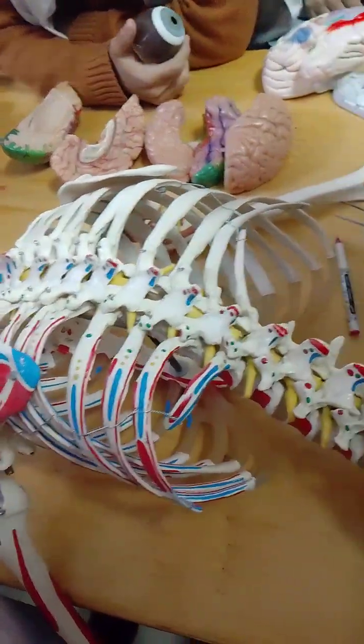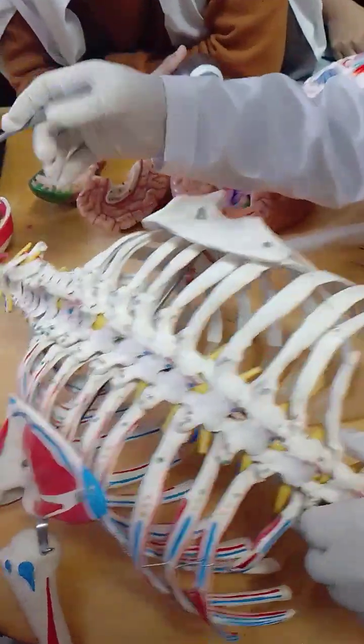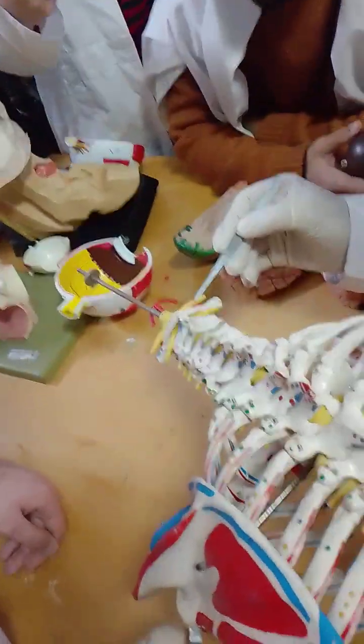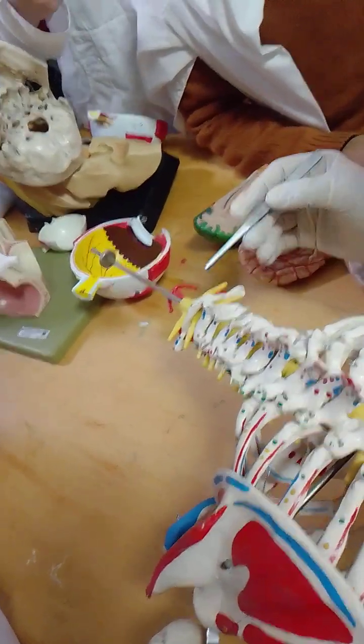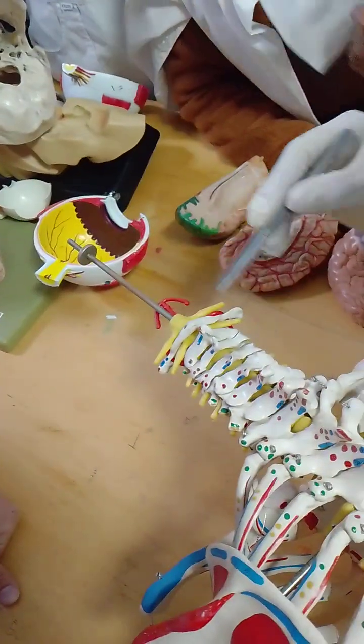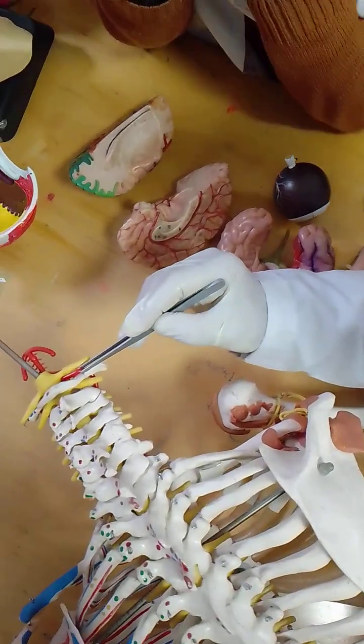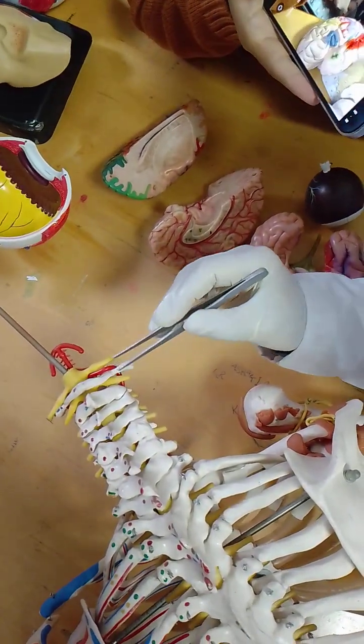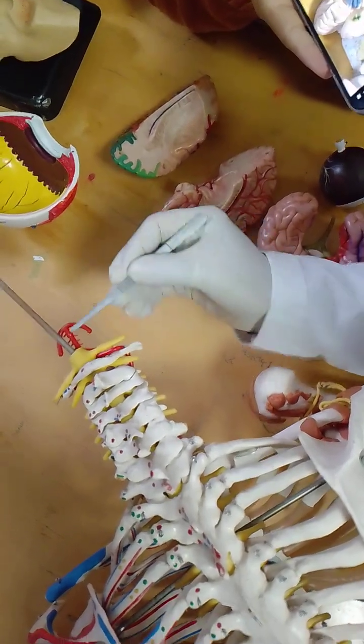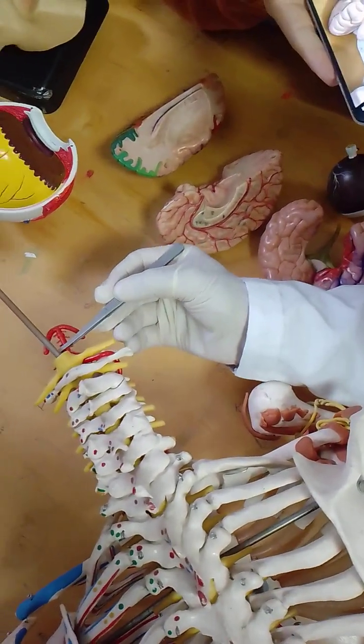Spinal cord, spinal nerves: C1, C2, C3. And these arteries: the vertebral artery, the basilar artery, the posterior cerebral artery.